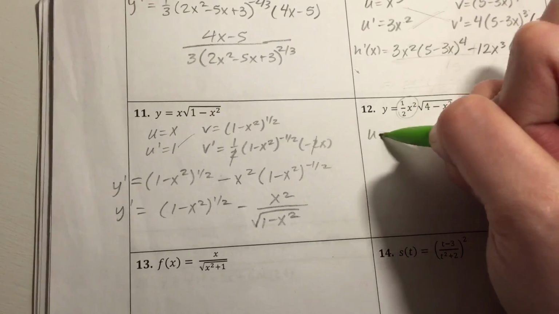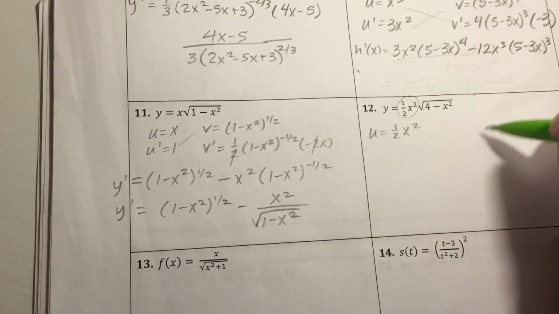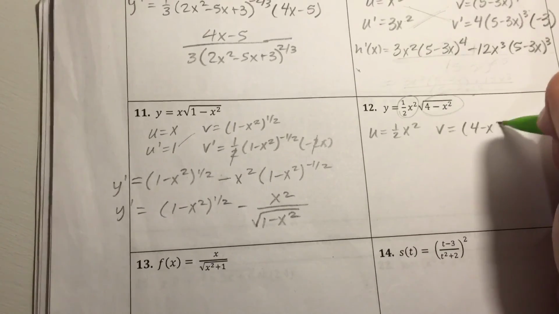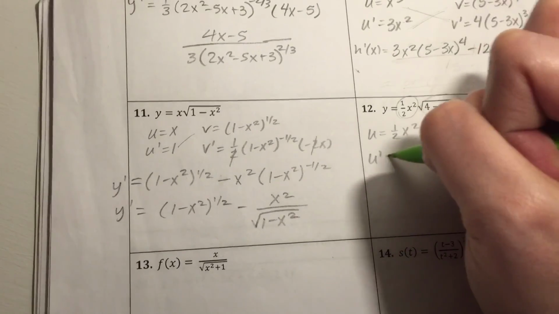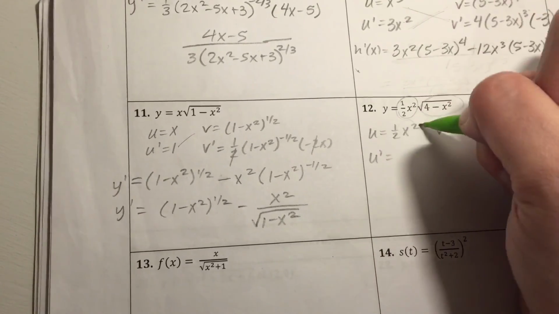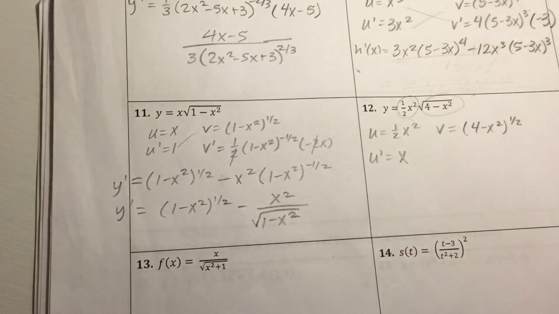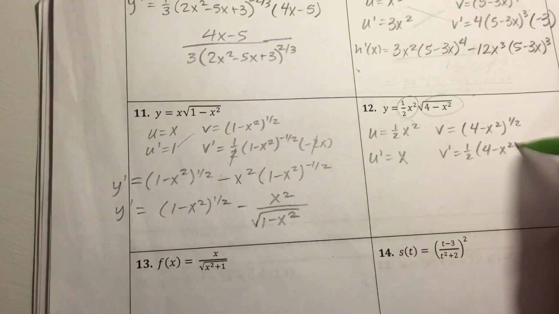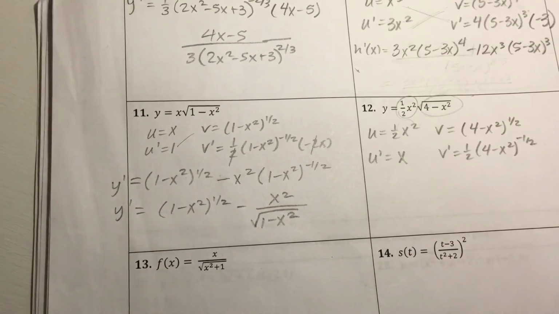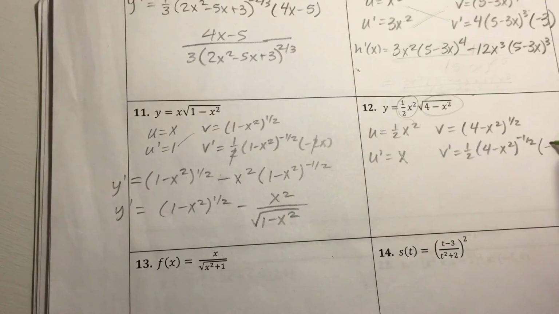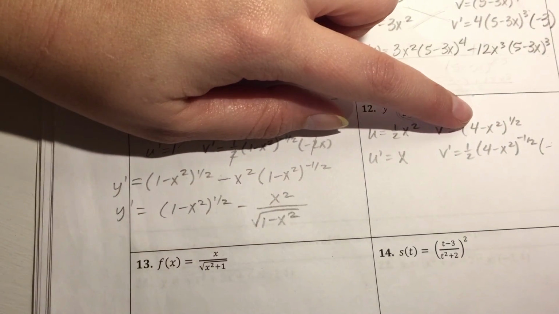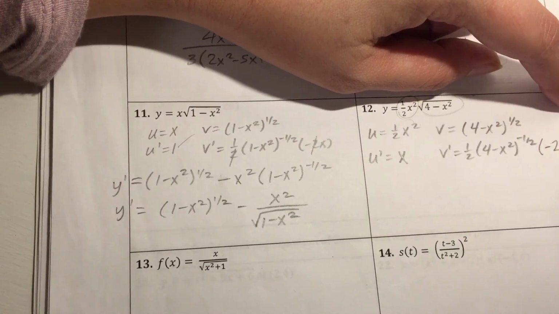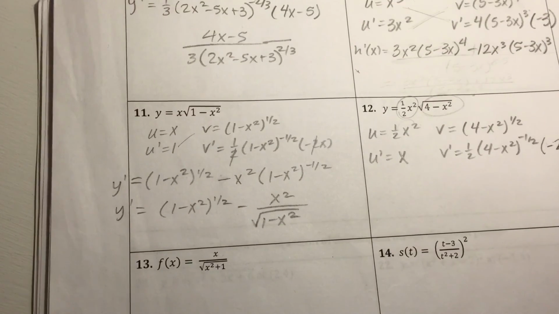So I'm going to call this u, and then this v. So u prime is, bring that down. There's going to cancel. A half times 2 is 1. So I just get an x. And then v prime is 1/2, 4 minus x squared to the -1/2 times negative, oh, and let me write this out. So 4 minus x squared. So the derivative of that is just negative 2x. Okay. All right, so those cancel.